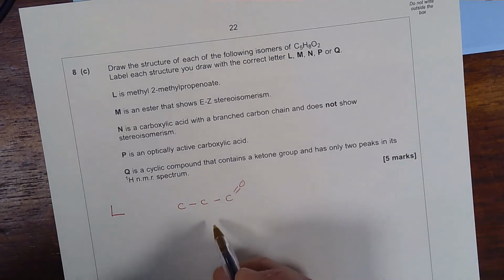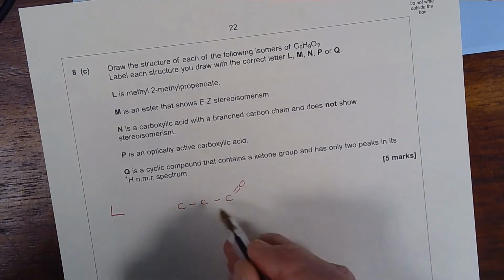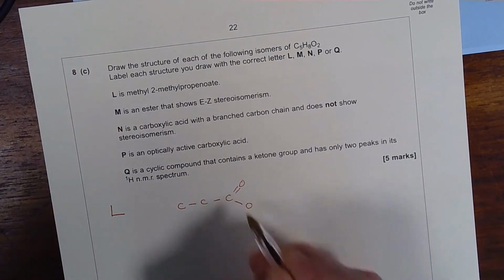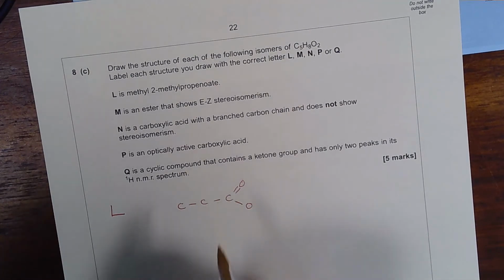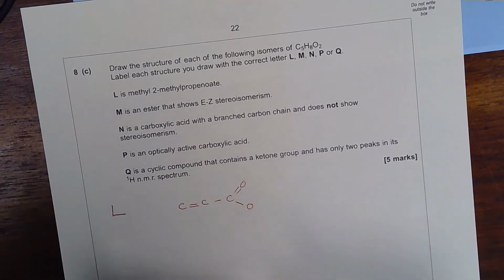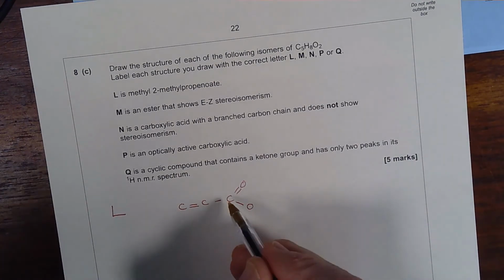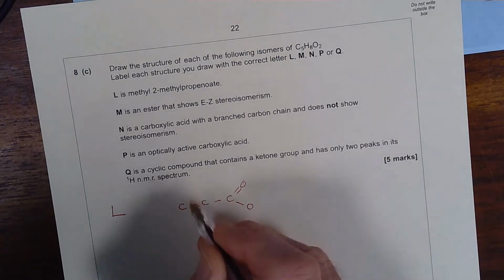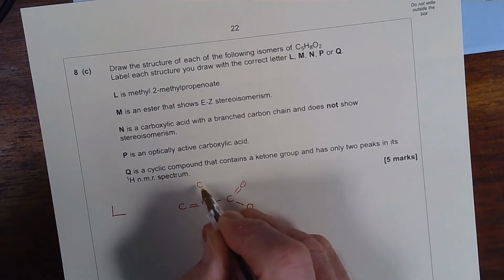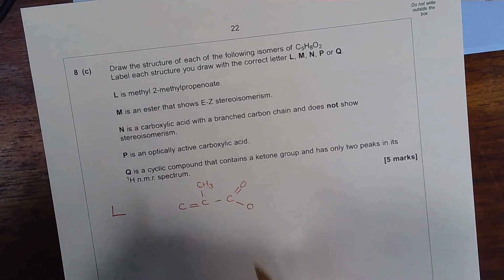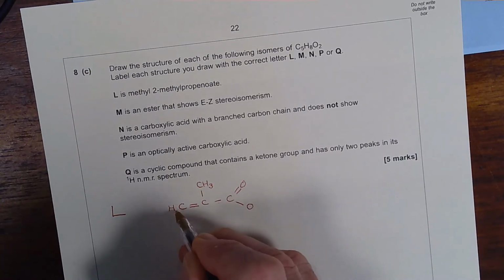If it's going to be propenoate, this would be an oxygen in that position, which means this cannot be the double bond, of course, which means that would have to be the double bond. So it is 2-methyl propenoate. If this is carbon number 1, this would be carbon number 2, so that would be the position of a CH3 group. This would have 2 hydrogens on it there.